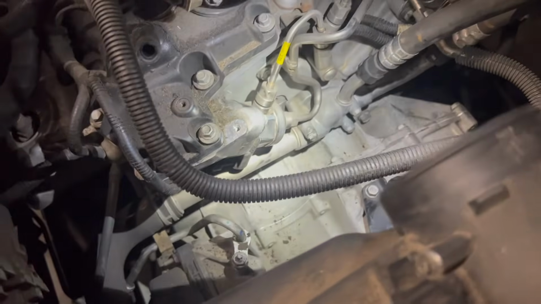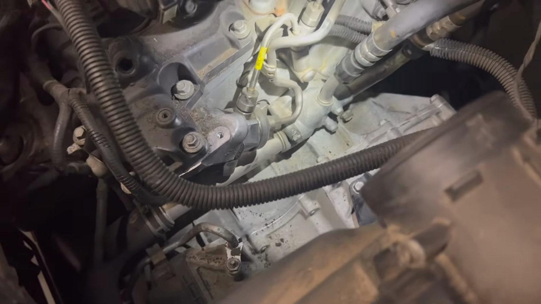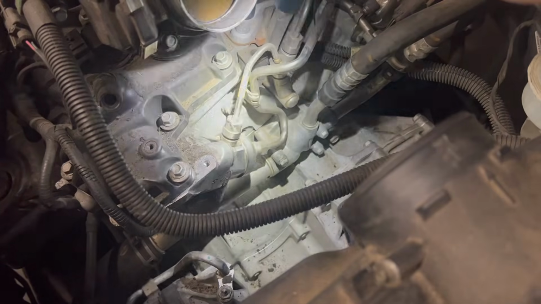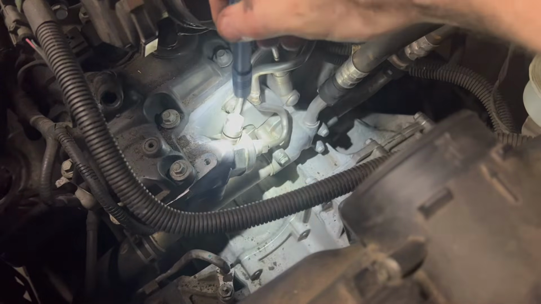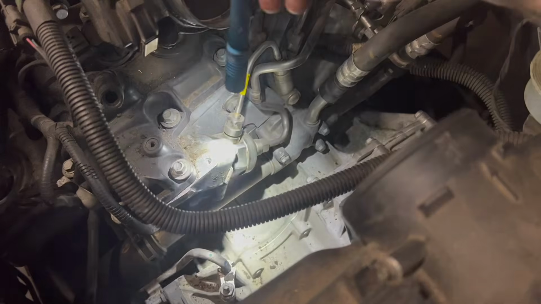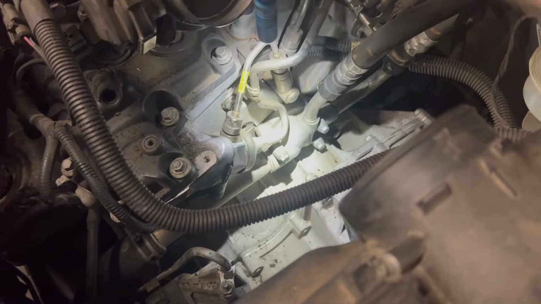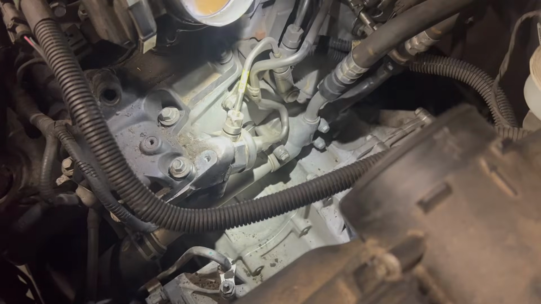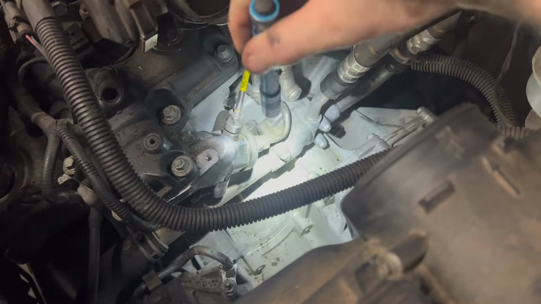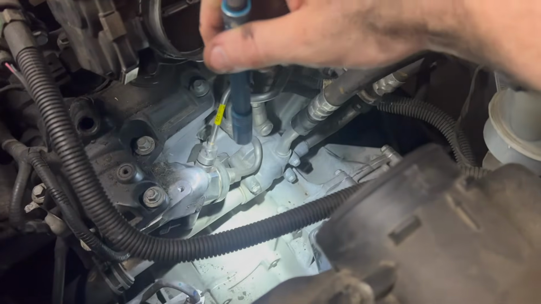So now what we're going to do is start getting these lines off of it. The lines are hard lines. So this one here, you're going to take it off of both sides, 17 millimeter wrench. You're going to take that off at both sides and take this whole pipe off of it. The other one, the serpentine looking one, this is your low pressure side.